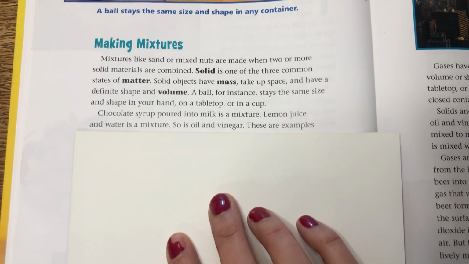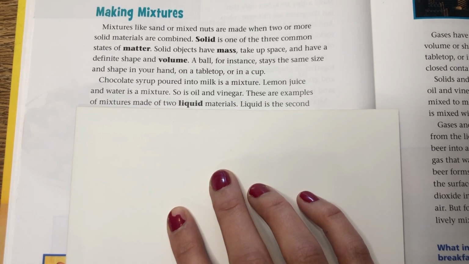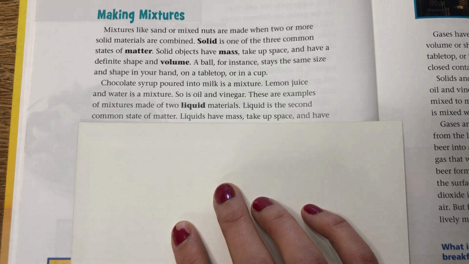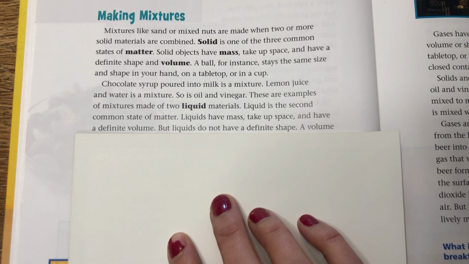Chocolate syrup poured into milk is a mixture. Lemon juice and water is a mixture. So is oil and vinegar. These are examples of mixtures made of two liquid materials. Liquid is the second common state of matter. Liquids have mass, take up space, and have a definite volume, but liquids do not have a definite shape. What do we know? Think about it. What do we know about liquids?